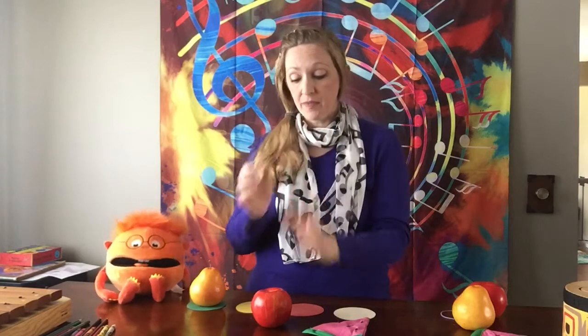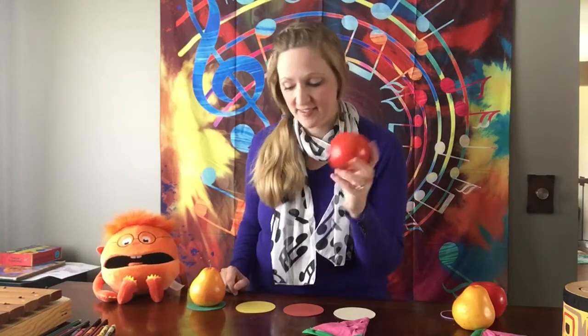Let's say and clap apple together. Apple. Apple uses two notes. They're eighth notes connected together. We call it do day.